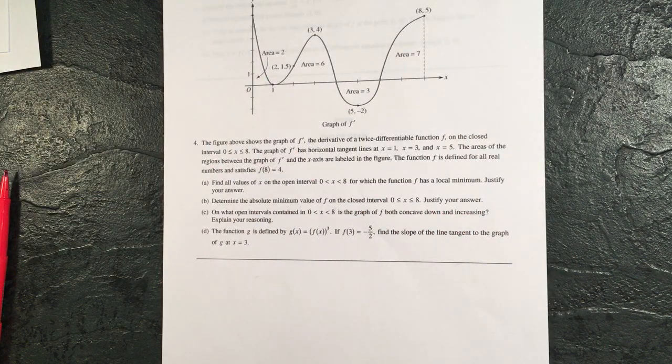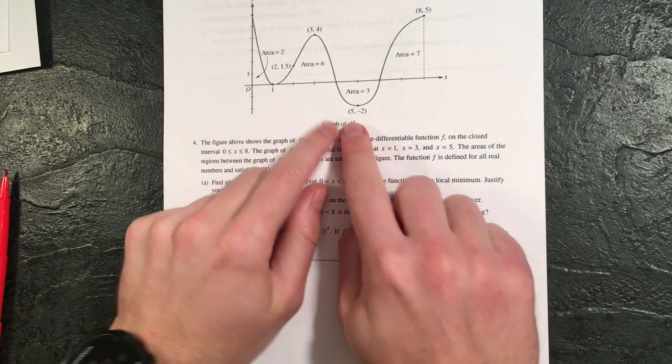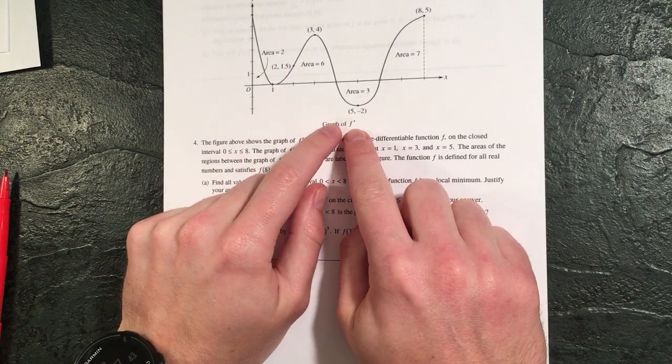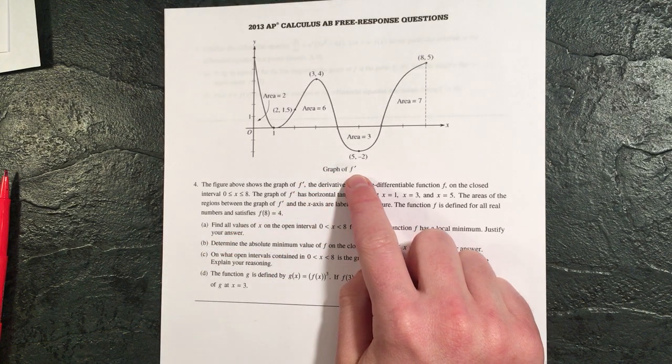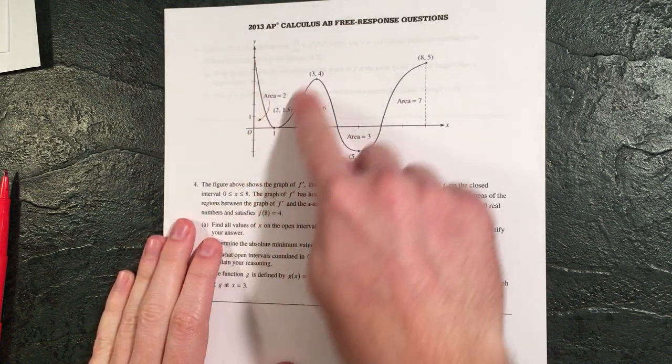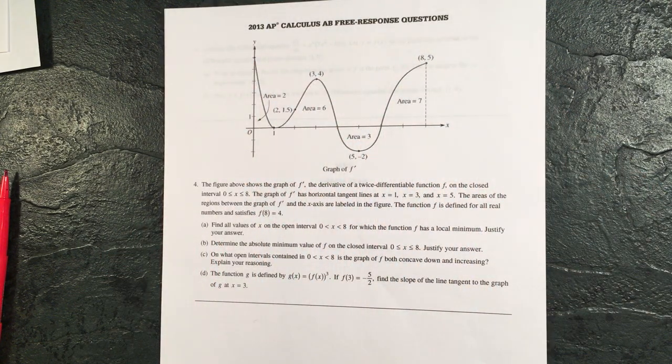Let's look at this next one. This is one where I'm instantly identifying they have a derivative graph. That's like the question we did on the last AP we went over. So this is a very common question where they give you a graph of a derivative of a function, and then they're asking you things about the function from there.